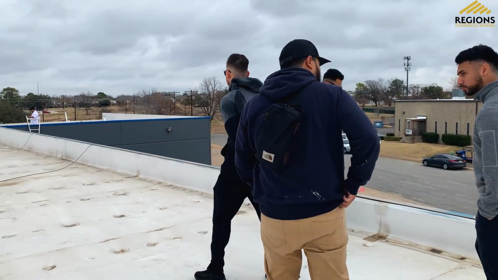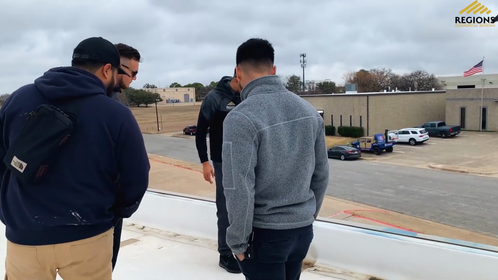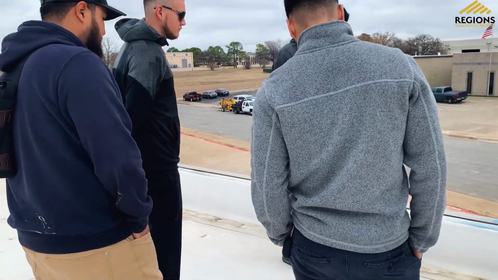Right here. This is the joint strip. What is the purpose of this joint strip? To unite one section of the wall with the other one.